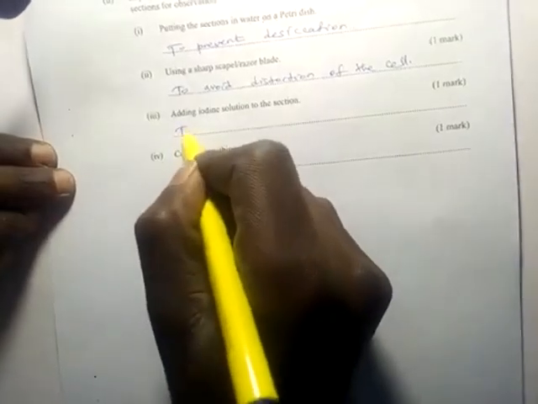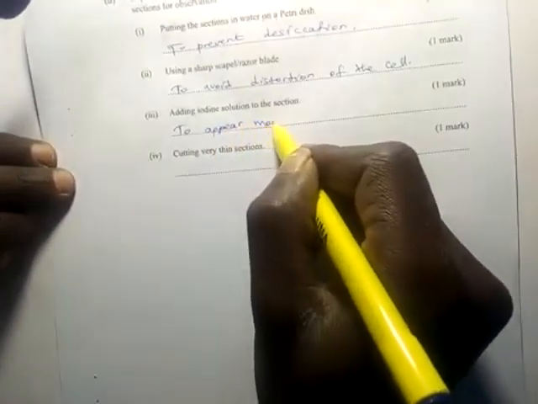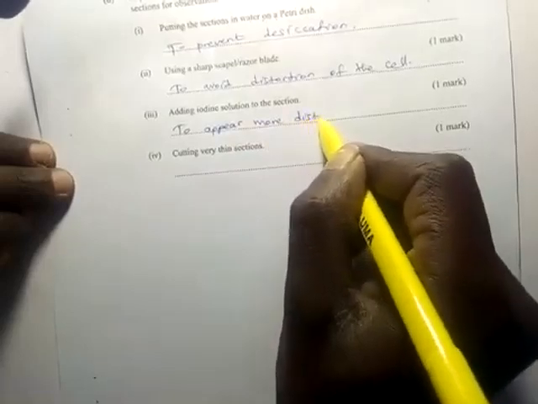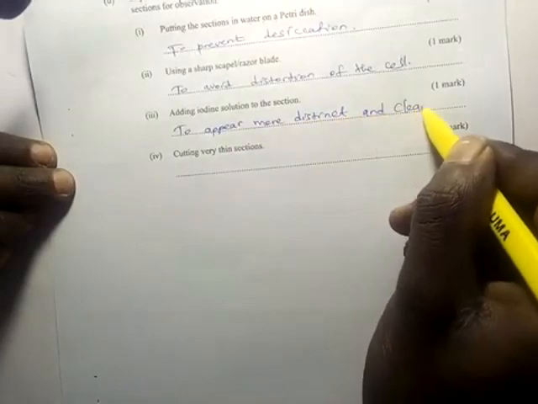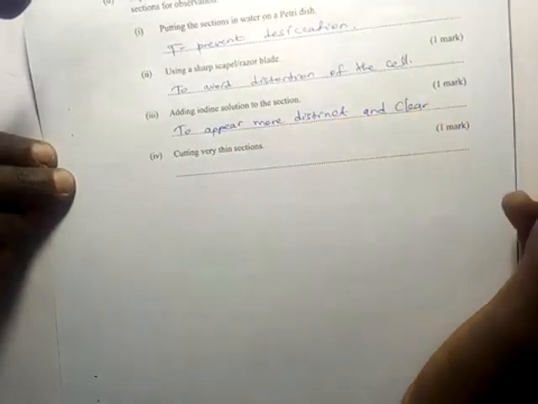Then here, adding iodine solution to the section. This is to make it appear more distinct and clear, or to enhance visibility.